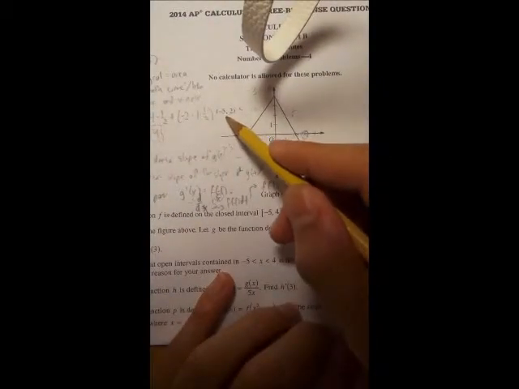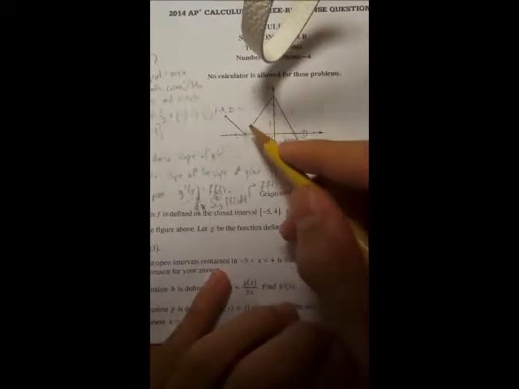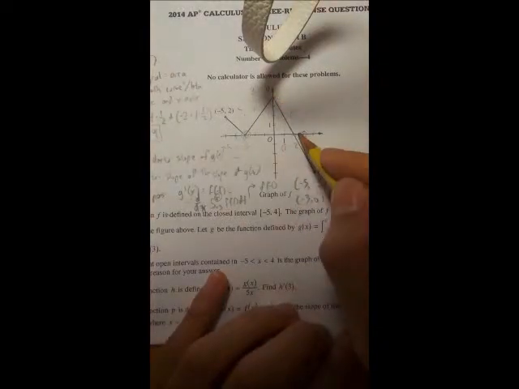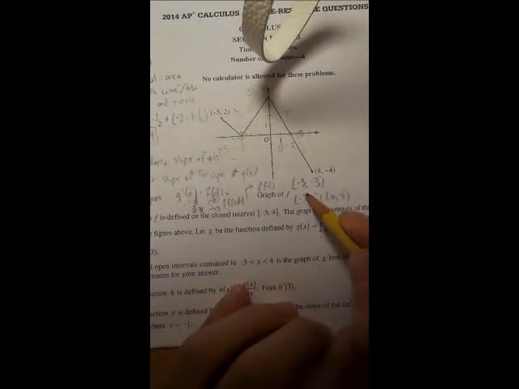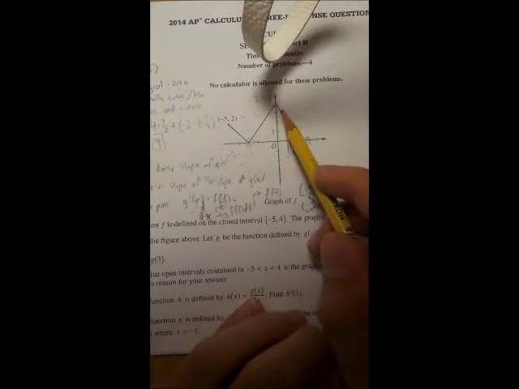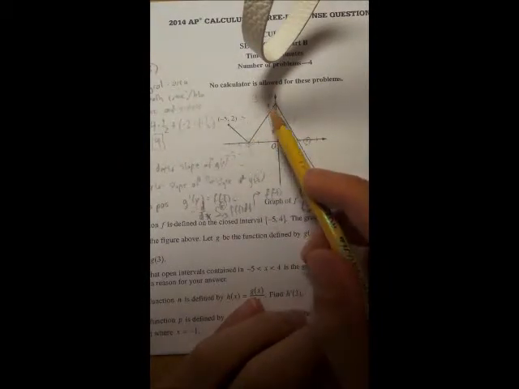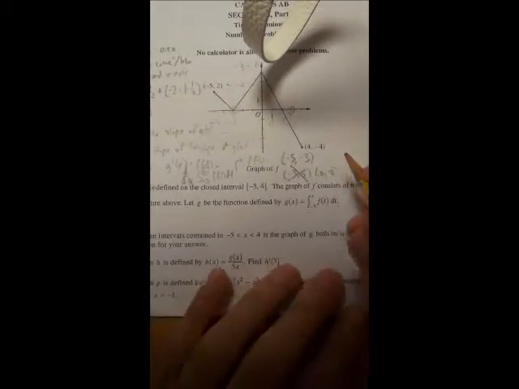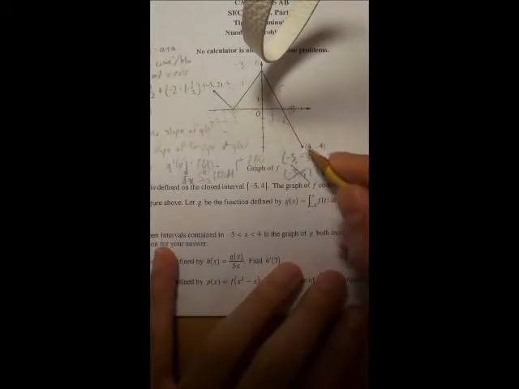So we can see that there's a negative slope from here to here. There's a positive slope from here to here, and there's again a negative slope from here to here. We can therefore eliminate -3 to 0 as a candidate because it has a positive slope, and a positive slope would mean that g is concave up. So our final answers would just be -5 through -3 and 0 to 2.